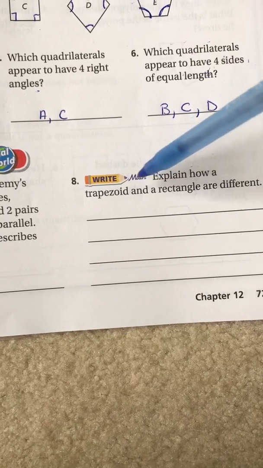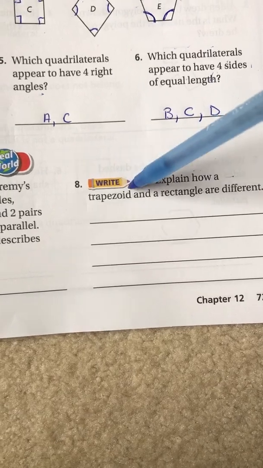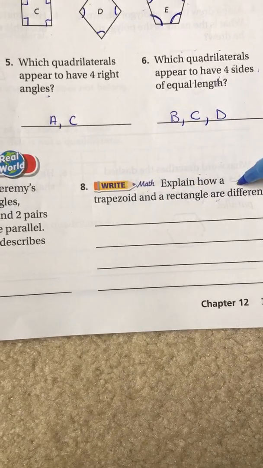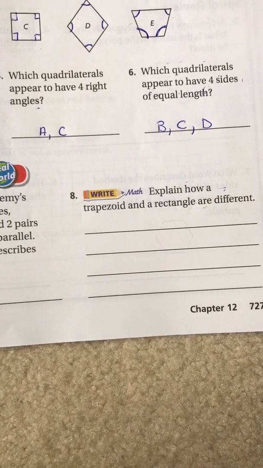It says explain how a trapezoid and a rectangle are different. So we know that a rectangle can be a trapezoid, but tell me, how are they different? So if you're not sure, look back at the first page where we describe trapezoids and rectangles.